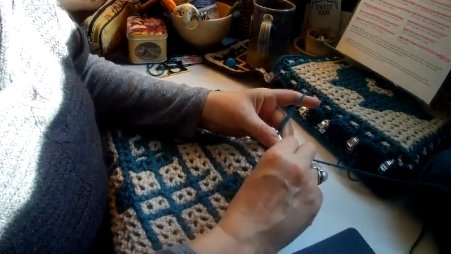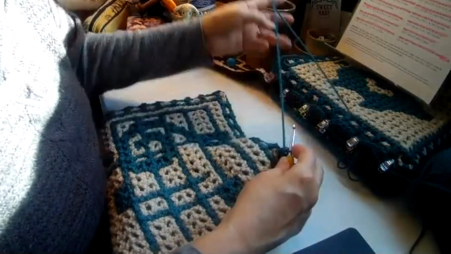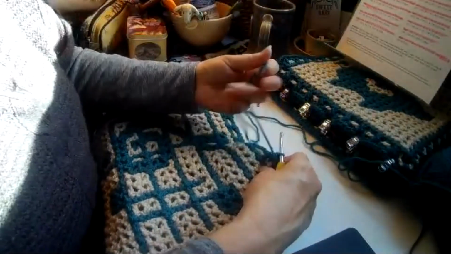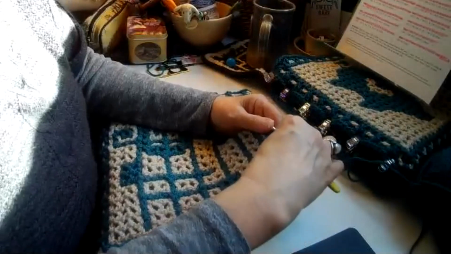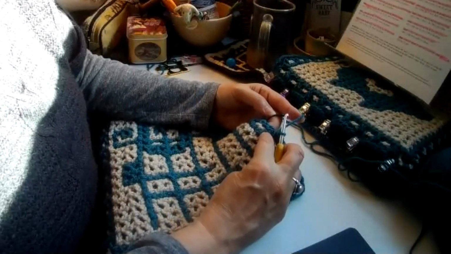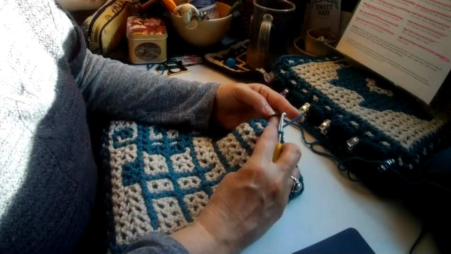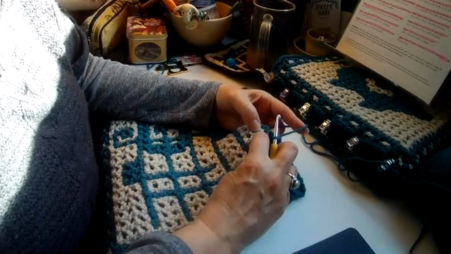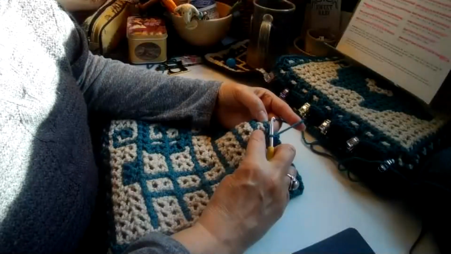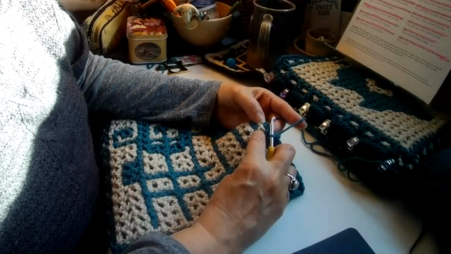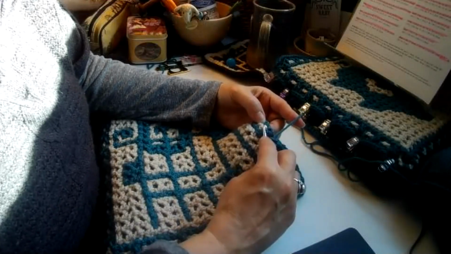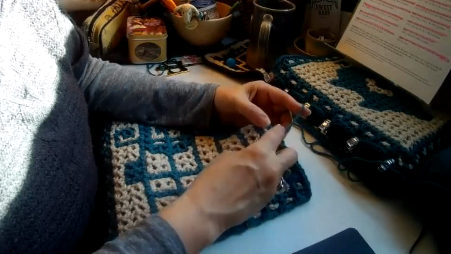So basically what you're doing is working into the double crochets on each of the layers, the contrast color and the main color. This is a double crochet for the main color, and I'm doing a single crochet into that. And then this is the double crochet of the contrast color from the row below, and I'm going to do a half double crochet into that around both of the layers.